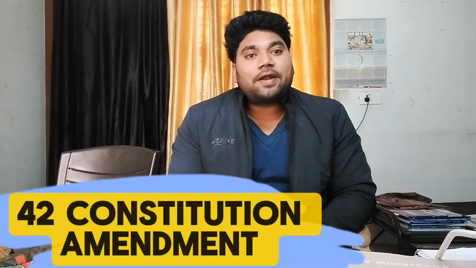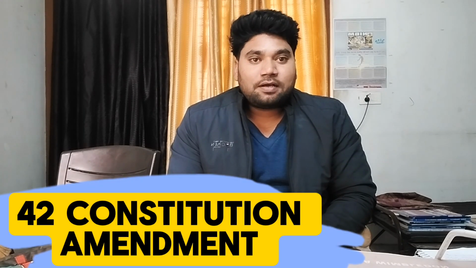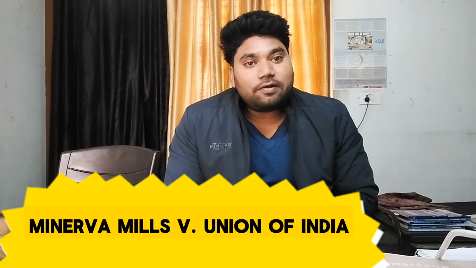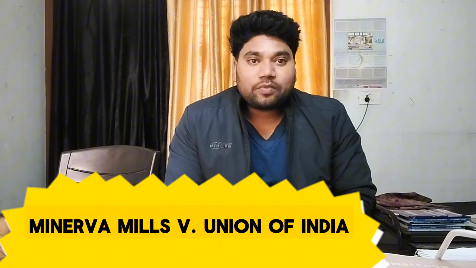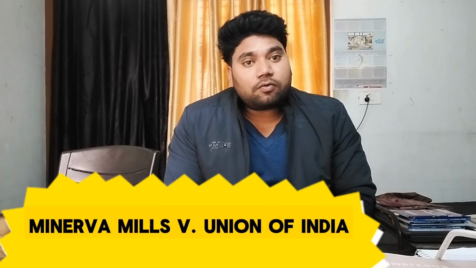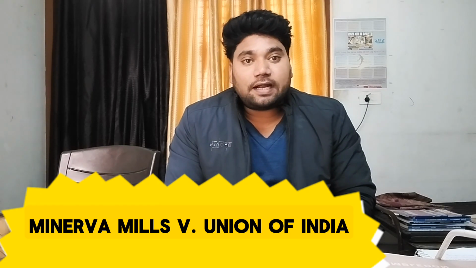But the 42nd Amendment Act provided that Part 4 supersedes Part 3. But in the Minerva Mills case, Minerva Mills versus Union of India, the constitutionality of Article 31C was challenged, and it was held that the amendment is unconstitutional because it violates the basic structure of the Indian Constitution.